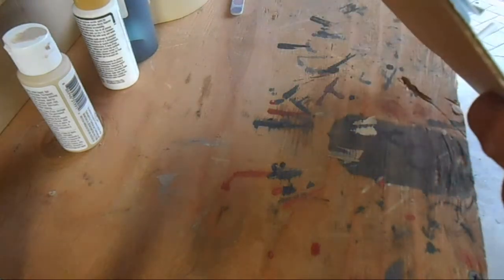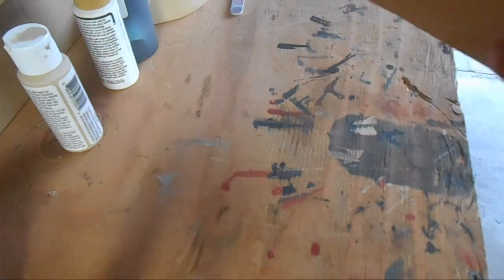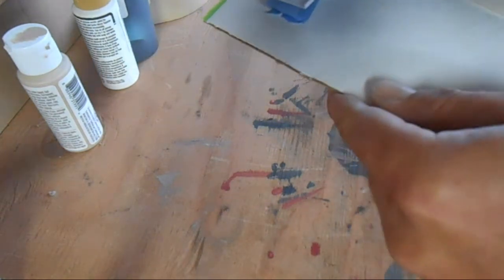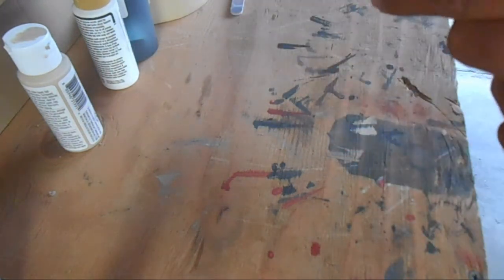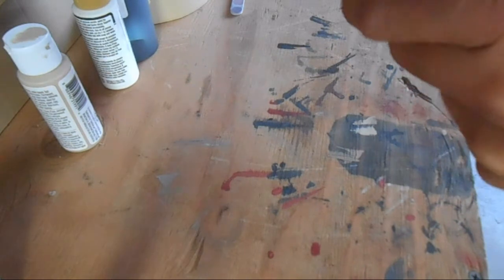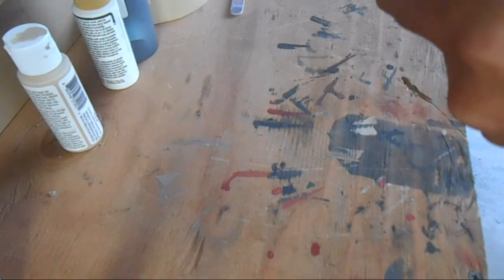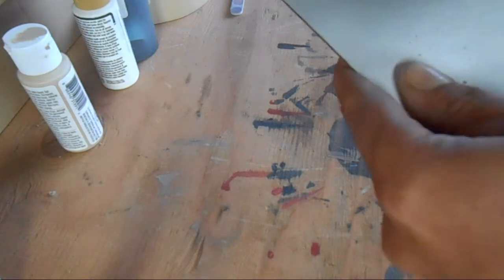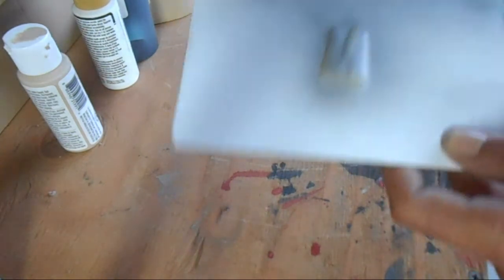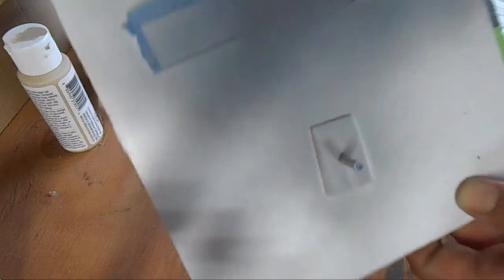Doesn't need very much, just enough for the acrylic paint to stick to. Of course, my rattle can's acting up, but it'll get it done. And that's pretty much it. That's all we need.